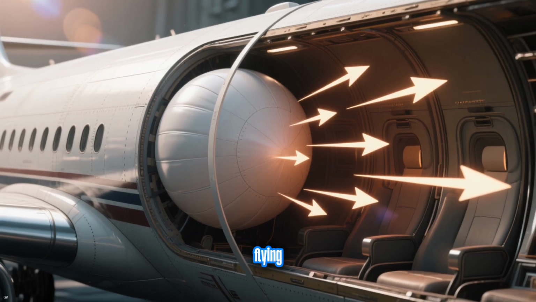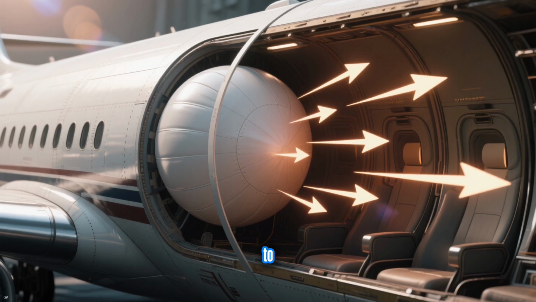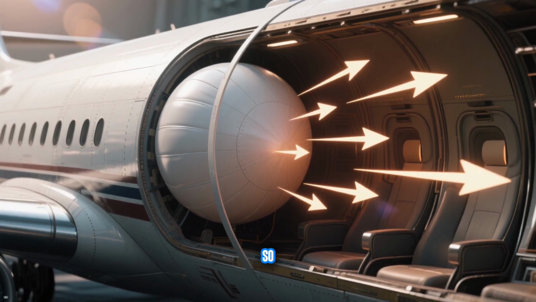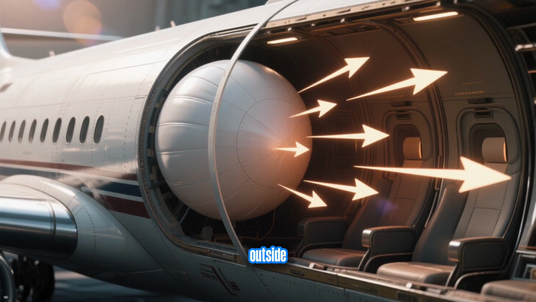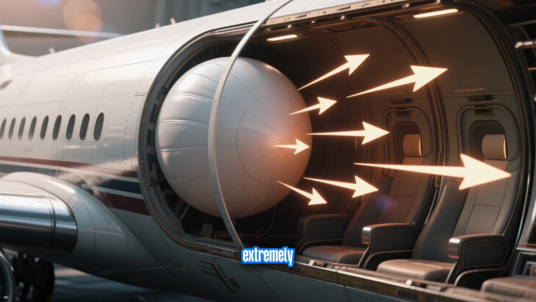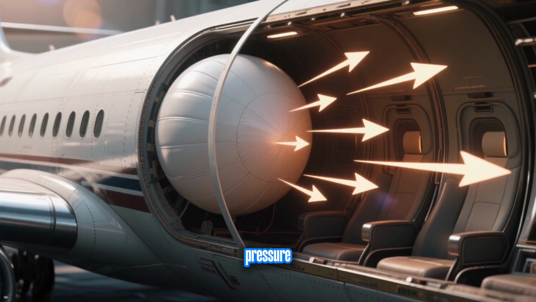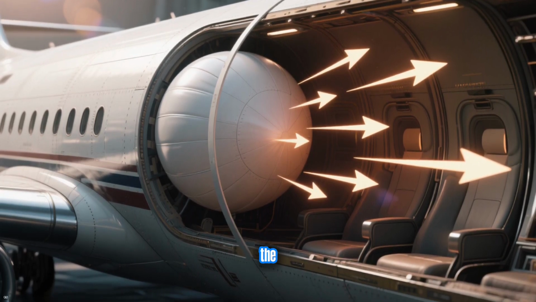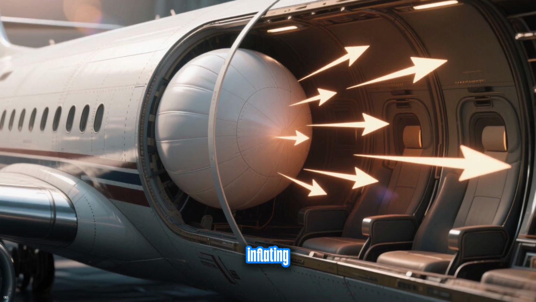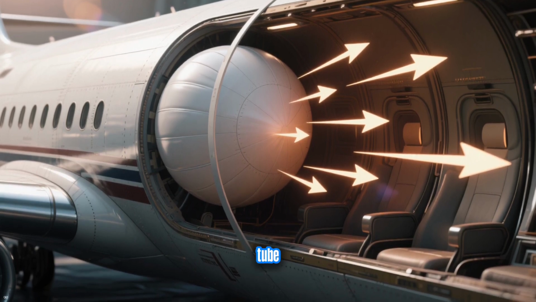Here's the thing about flying at high altitude. The cabin has to be pressurized, pumped full of air so passengers can breathe. But outside the plane, the air is extremely thin. That difference in pressure puts stress on the entire body of the aircraft. Think of it like inflating a balloon inside a metal tube.